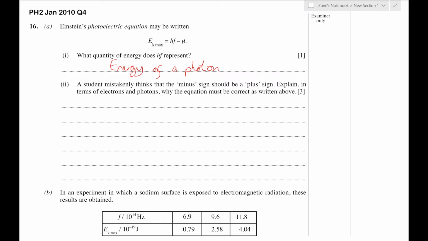Well, hf, as we've already said, is the energy of the photon. The letter phi in the equation is the work function. And if we define that, it's the minimum energy needed to remove an electron from the surface of a metal.